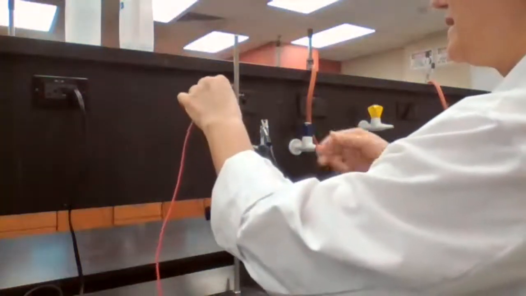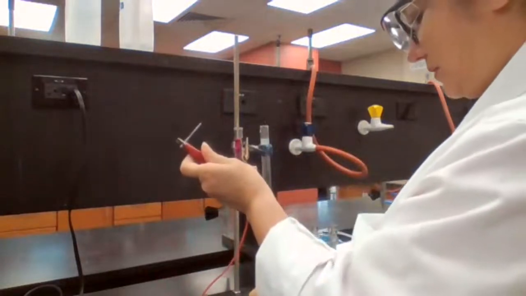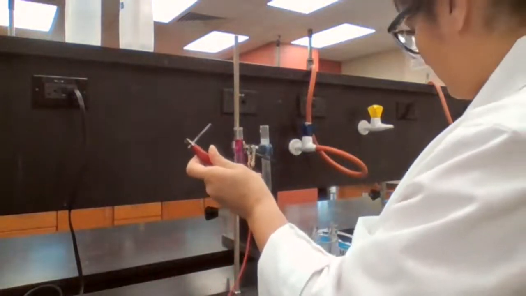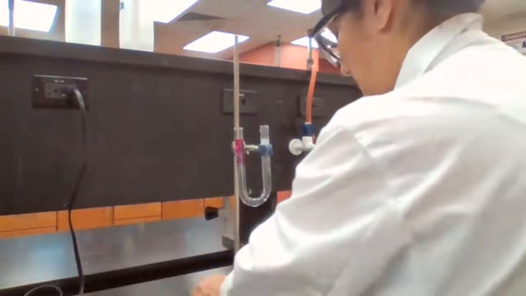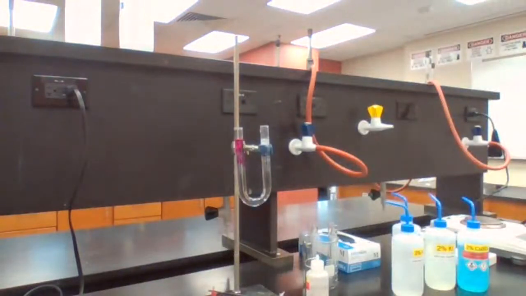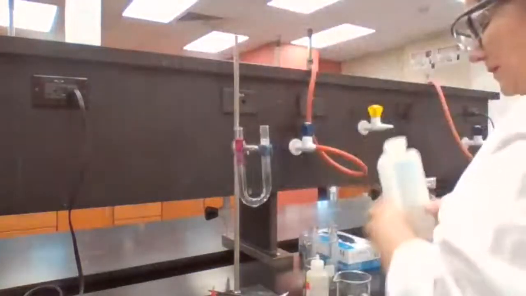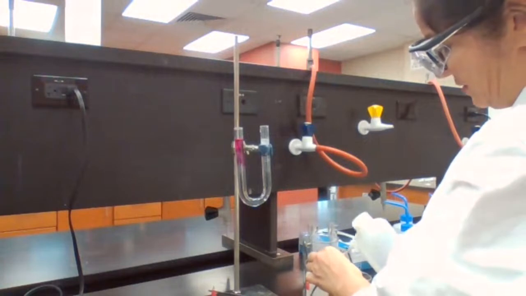Okay, I'm going to take these out. I also disconnected. I'm going to wash these using DI water to get ready for the next experiment. Going to wash the electrodes.